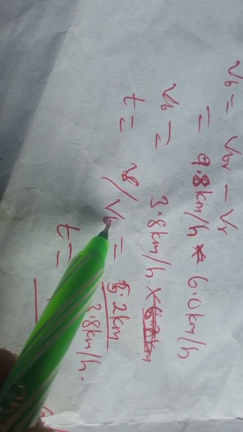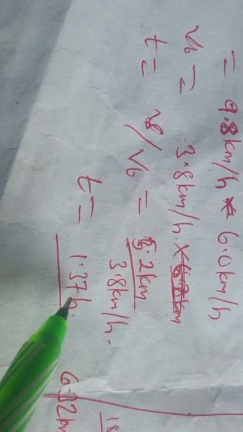Now time is given as the displacement s from the inertial observer to the fishing camp divided by the velocity of the boat as recorded by this inertial observer. This time will be equal to 1.37 hours.